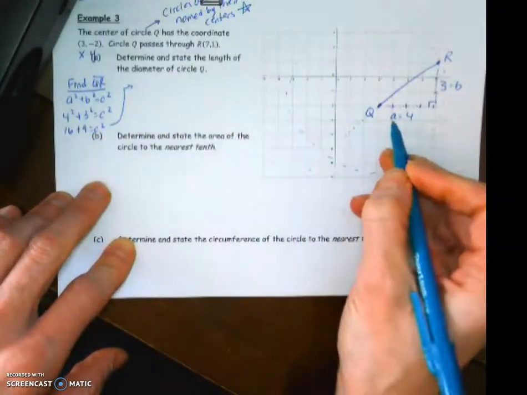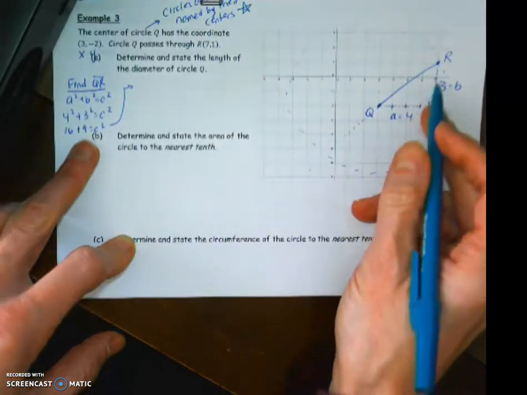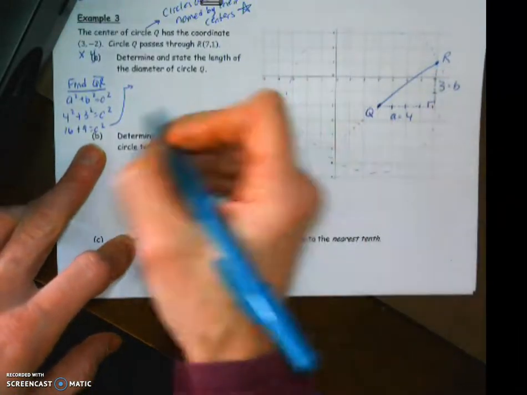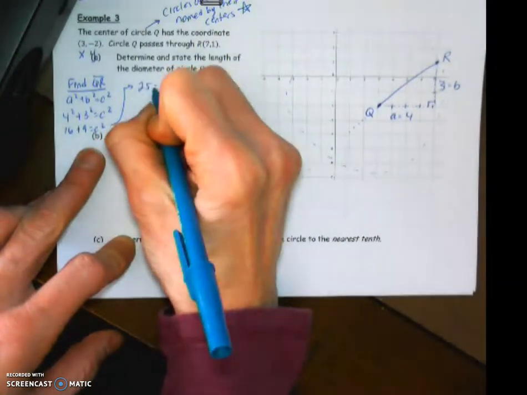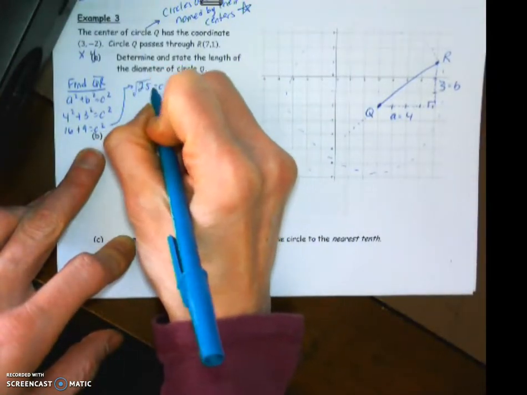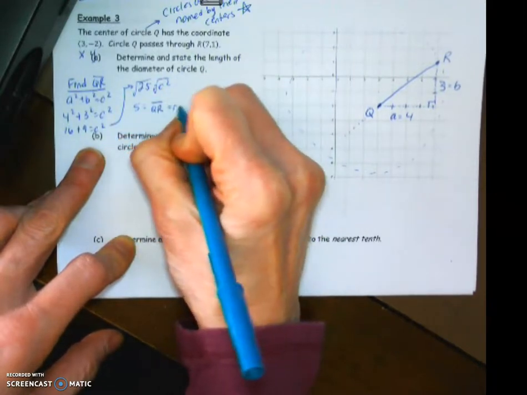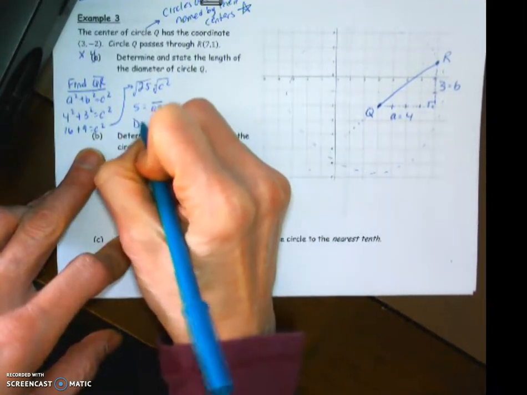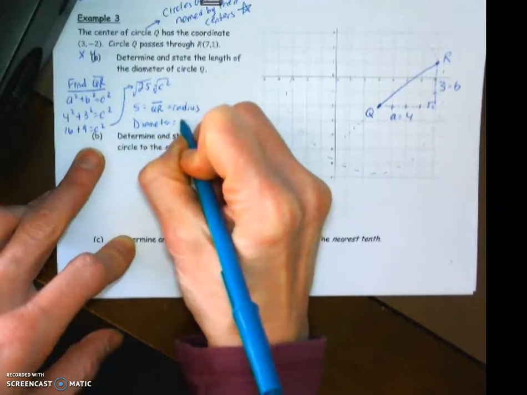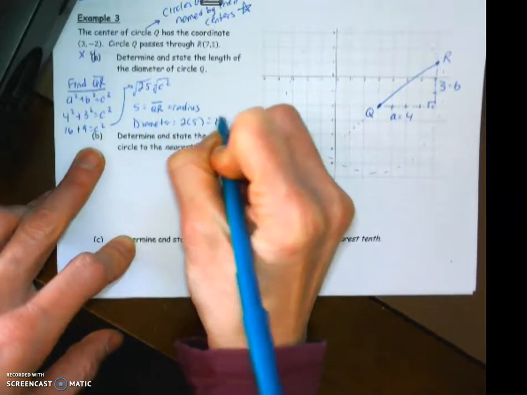So I got the length of A to be 4, so 4 squared is 16. I got the B to be 3, so 3 squared is 9. 16 plus 9 is 25. The opposite of squaring is square rooting. So the length of QR is 5, which is the radius. And we already know that we discussed before, the diameter is 2 times the radius, so 2 times 5 is 10.